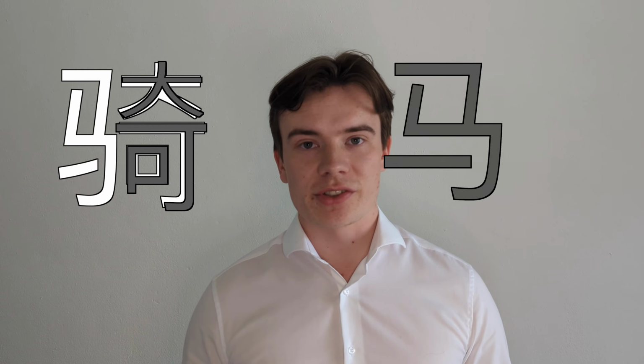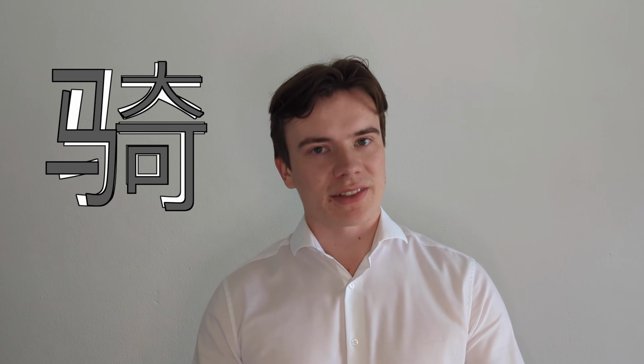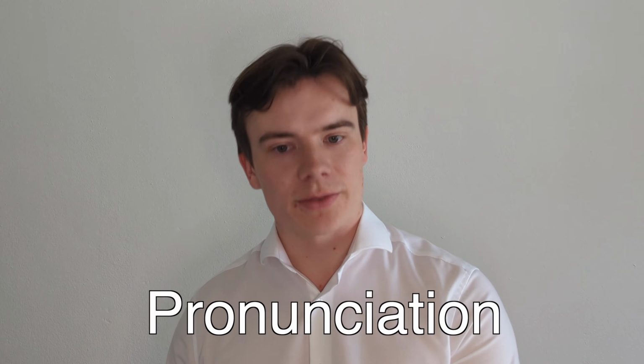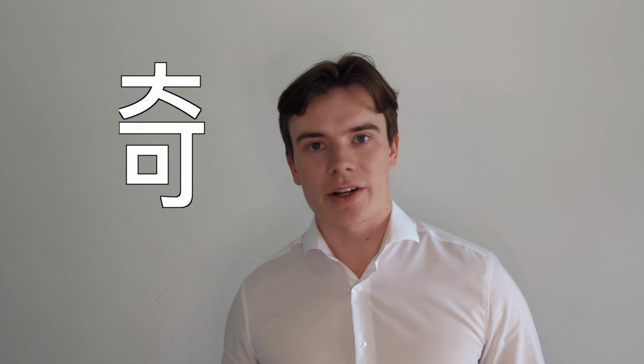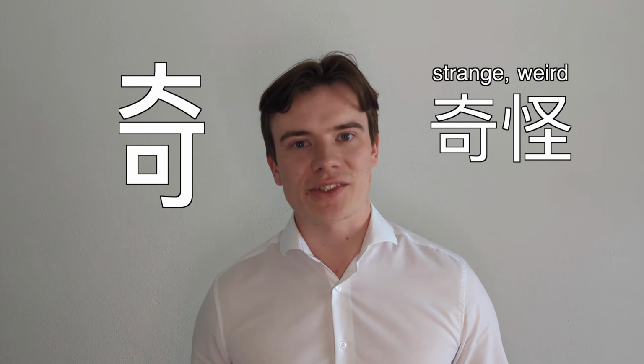So on the left side, we're just gonna add a ma, which means horse. So if you combine these words, it already makes a lot more sense. Oftentimes in Chinese, one part of the character describes the meaning and the other one describes how to pronounce it. So in this case, if we look on the right side, we can see the qi, which is the same qi as in qi guai, which means strange or weird.